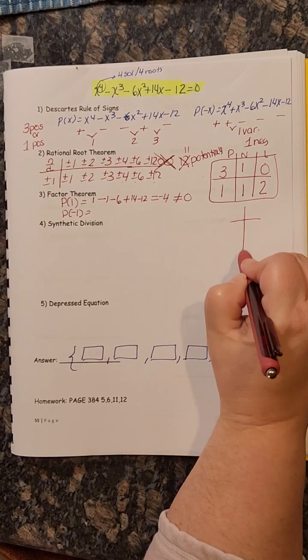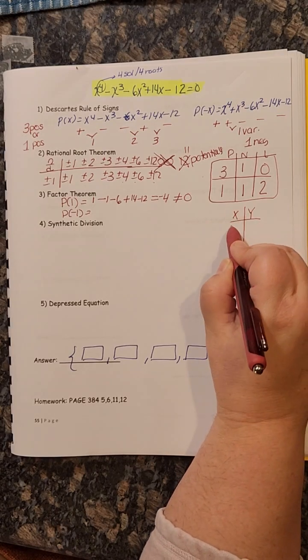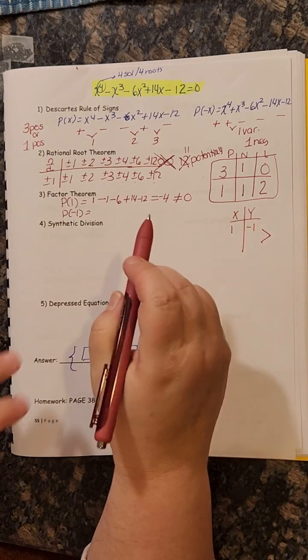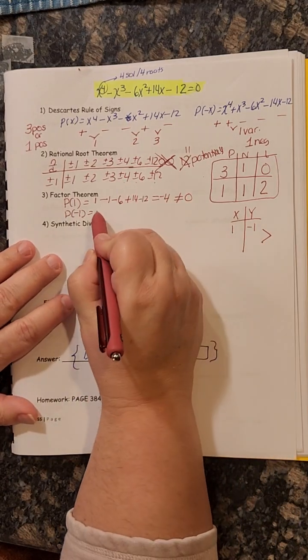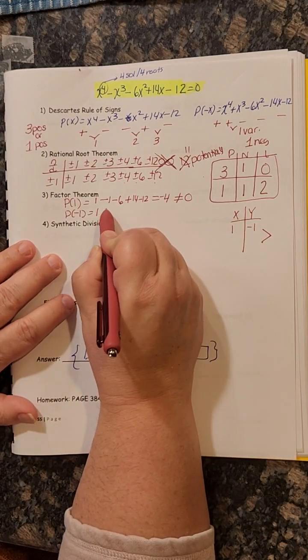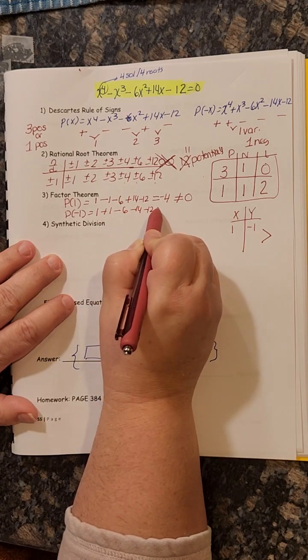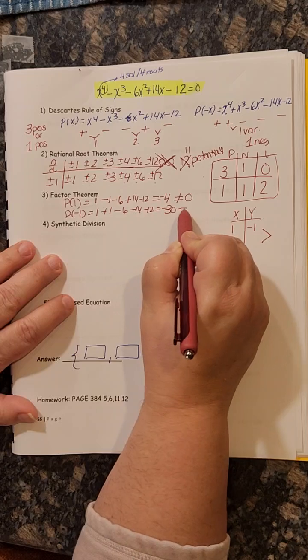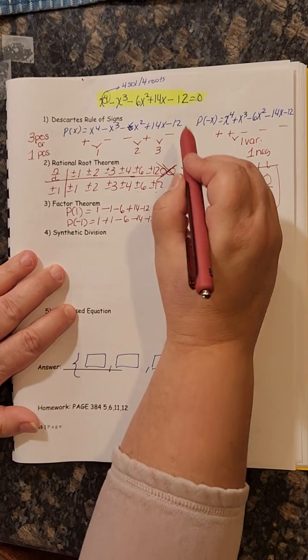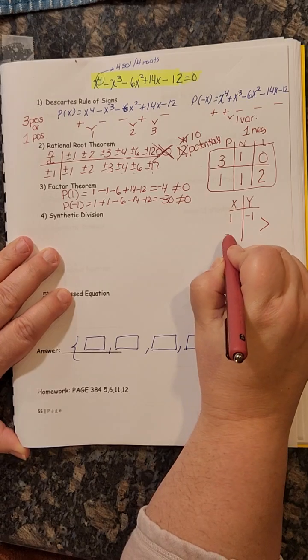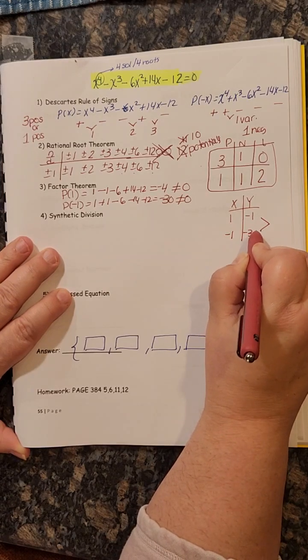But when we're thinking of it, it may help us to realize, did it cross over the x-axis? So we're going to try P of -1, which gives us 1 plus 1 minus 6 minus 14 minus 12, which gives us a -30, also not equal to 0, but at least now I only have 10 potential roots to try. So my -1 was a -30.